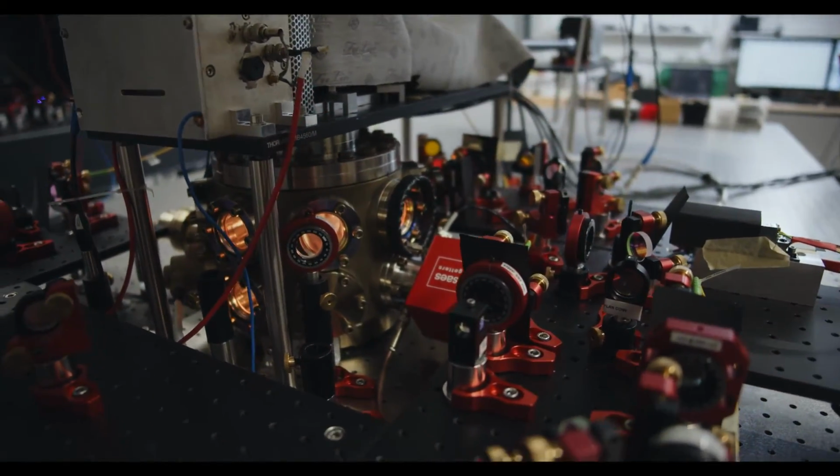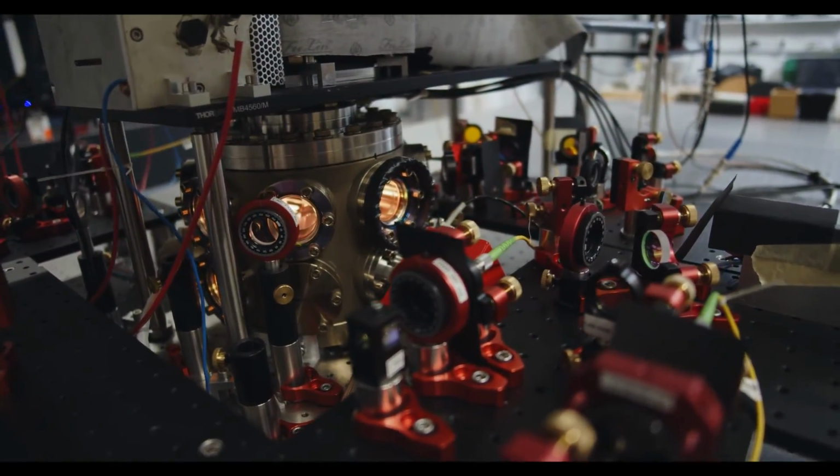Our system is a single calcium ion trapped in a linear Paul trap. We made a modification to the Paul trap so that our radio frequency electrodes are tilted to the symmetry axis of the trap by a small angle. And this tilt induces a small coupling between the radial state and the axial motion of the ion.